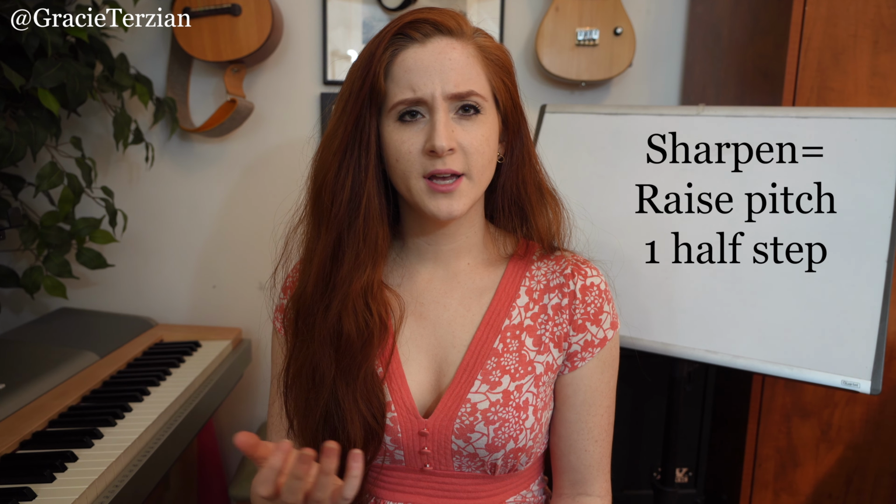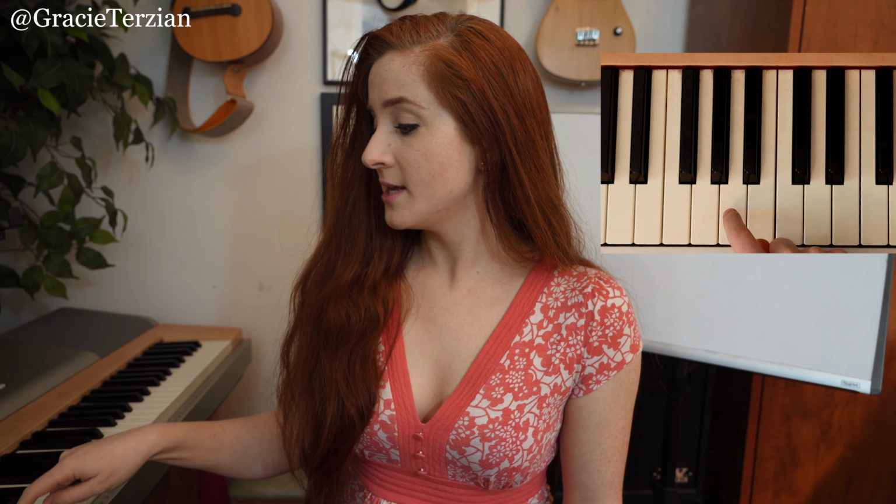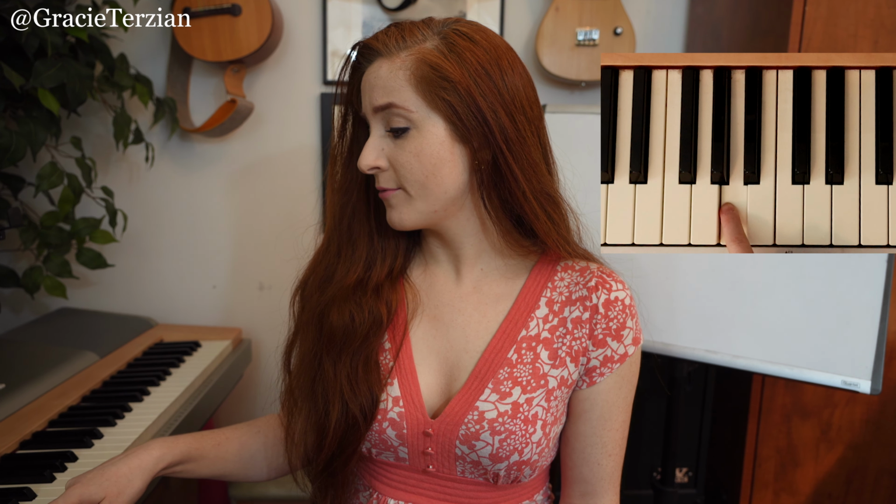So first let's talk about what it means to sharpen or flatten a note, okay? In music, if we sharpen a note, we simply move the pitch up a half step. So if I said, play me the note A sharp, you could find the note A, right here is A, and then you could just move up a half step from A to find A sharp, because see how this is one half step higher than A? So to sharpen something just means to make it higher in pitch by a half step.